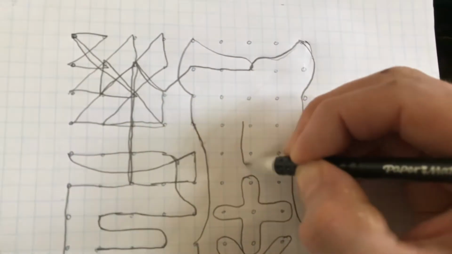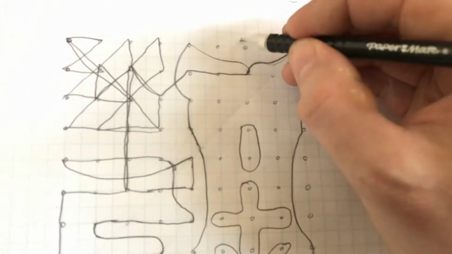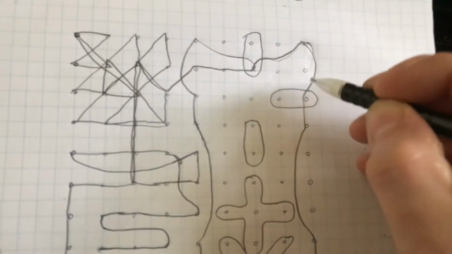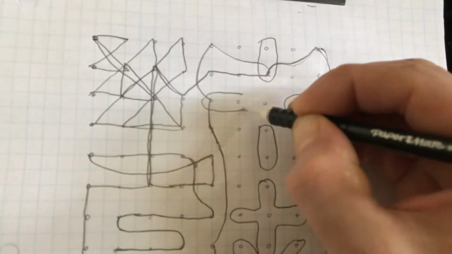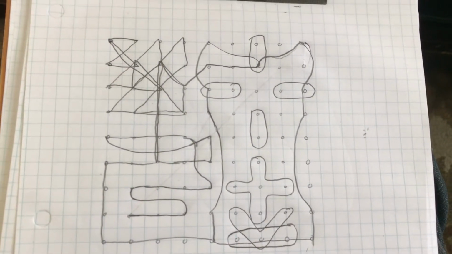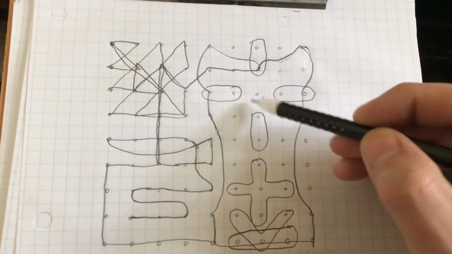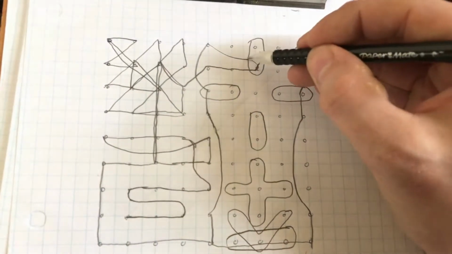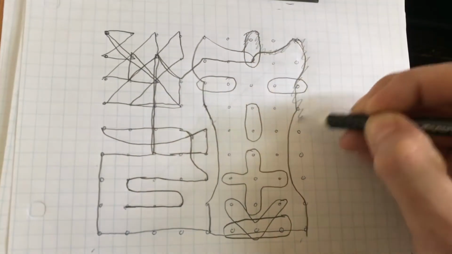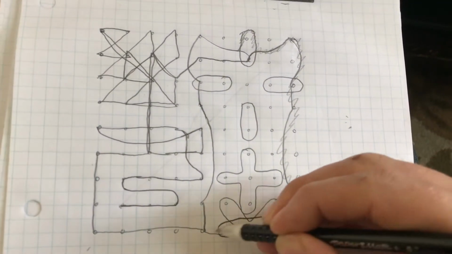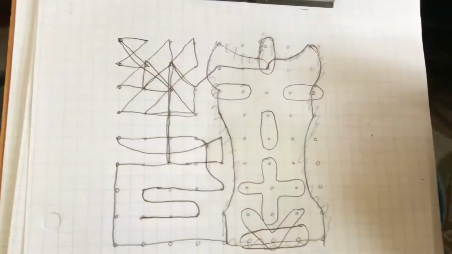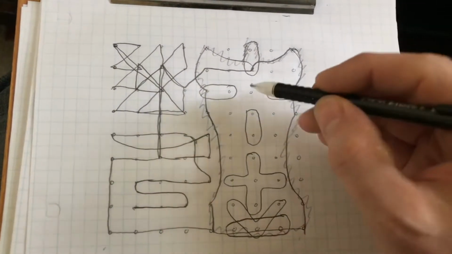And then we have this little dude. The Holy Ghost. Ooh, the Holy Ghost.